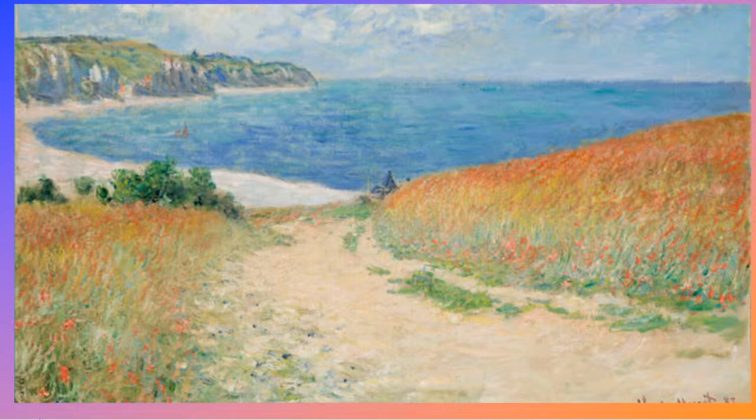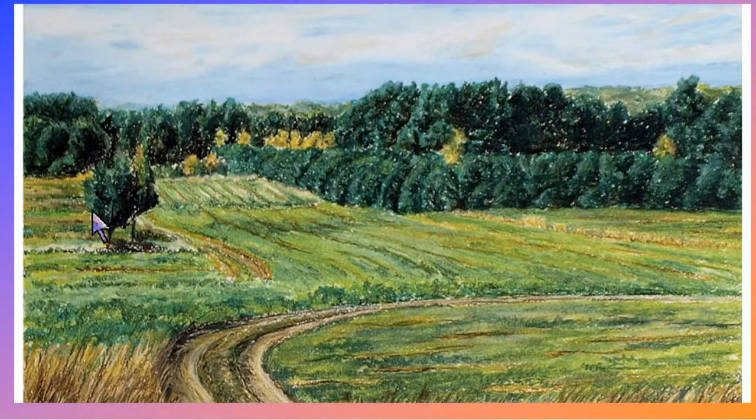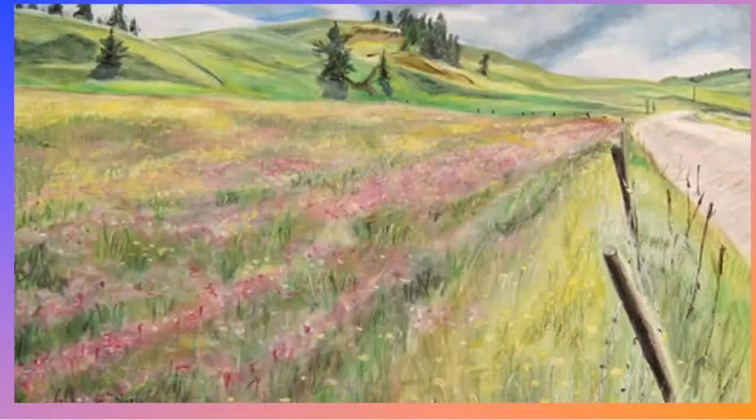Here are some pictures I would like to share with you. This one has the ocean, the grass, and tons of different greens appearing in this picture, and it just gives you a really nice and comfortable feeling.